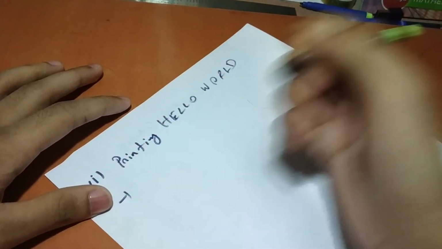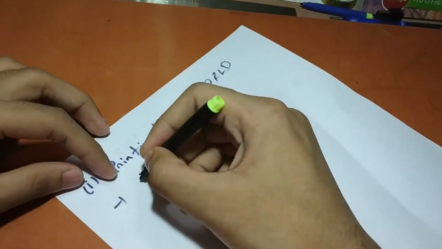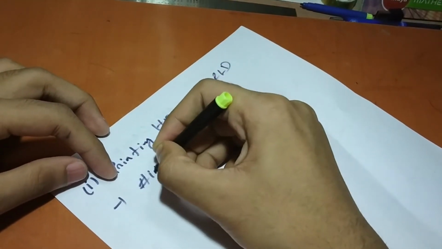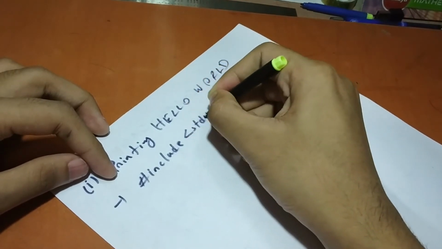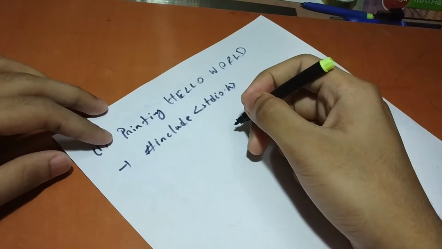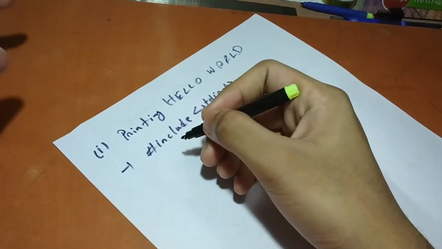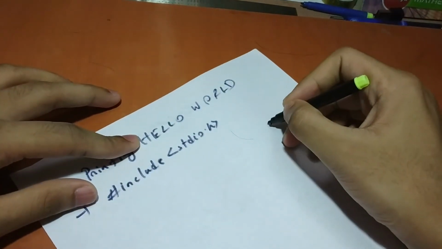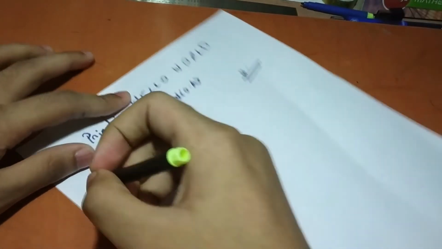So printing hello world. Obviously the first line should be #include stdio.h. Right. So then what is my code? I have to print hello world, right?